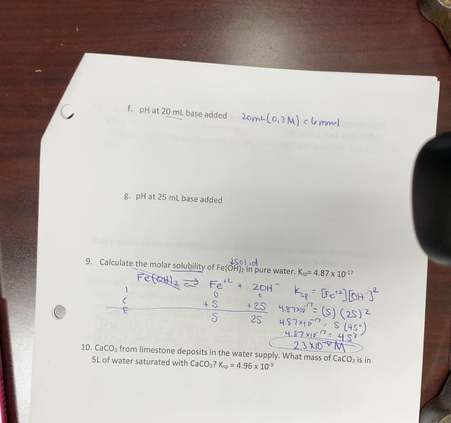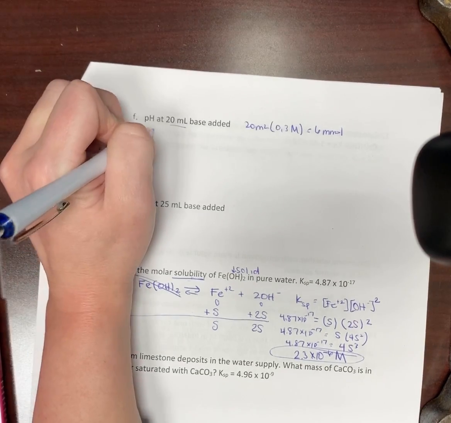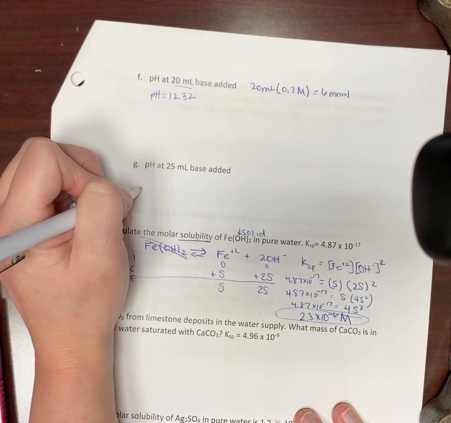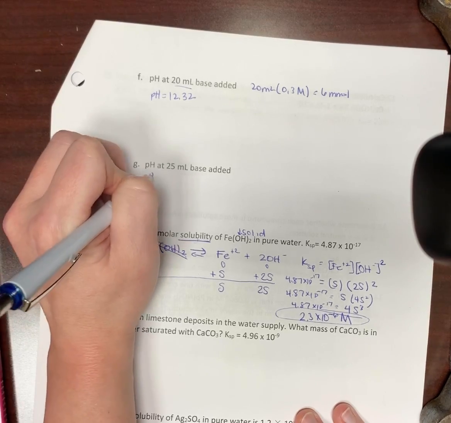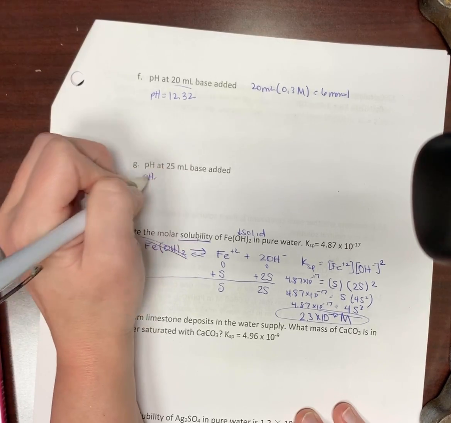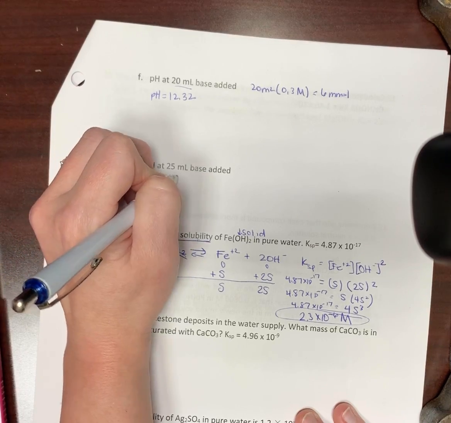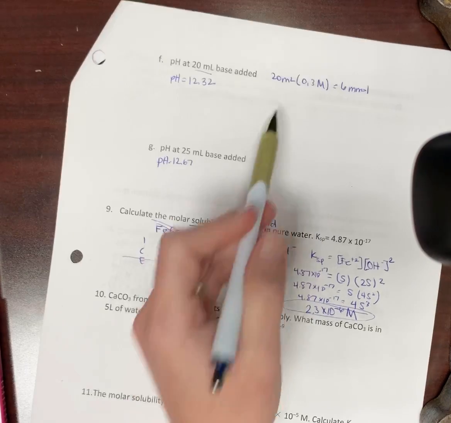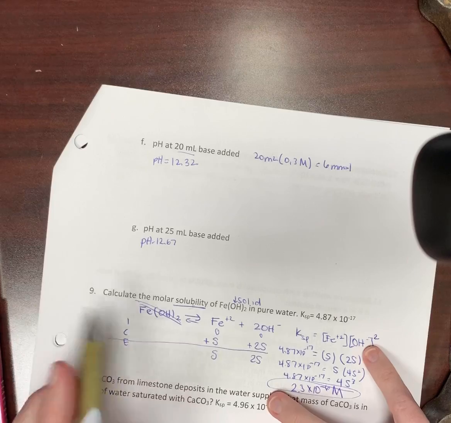On there, when you add the 20 milliliters, you should get pH is 12.32, and at 25, you should get pH is 12.67. Here, I've got enough time, so let me go ahead and run through this one.